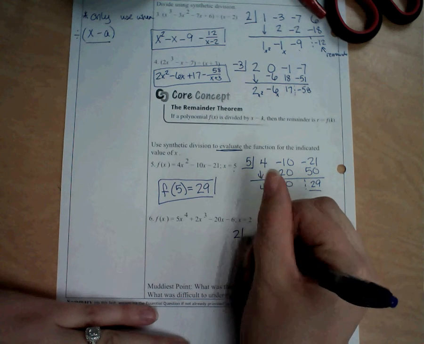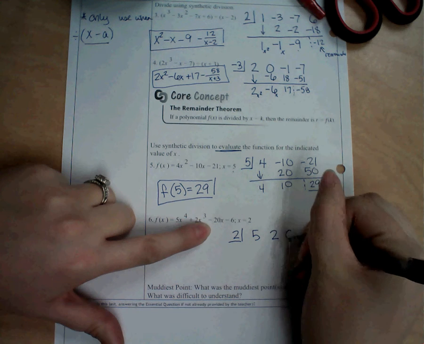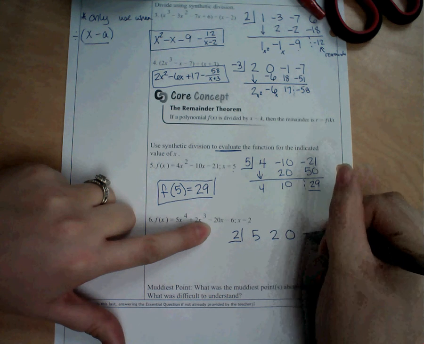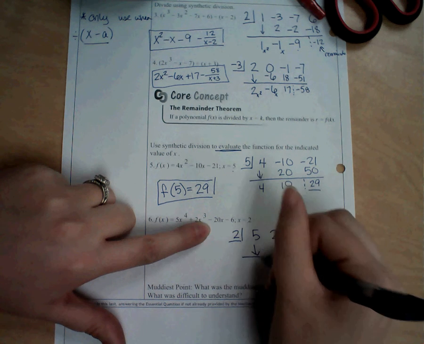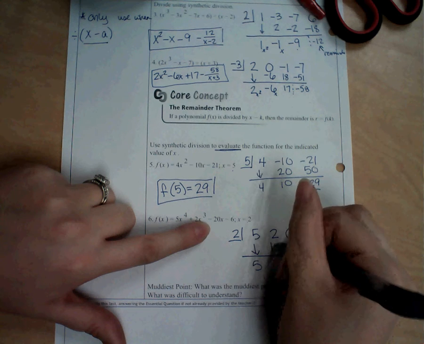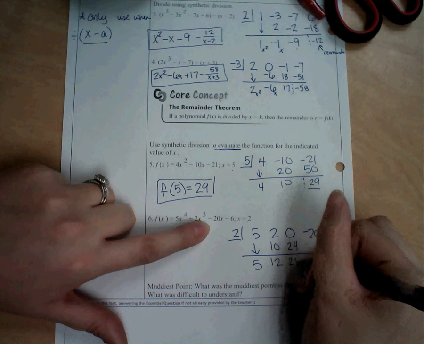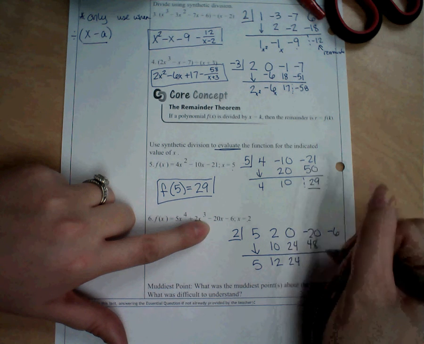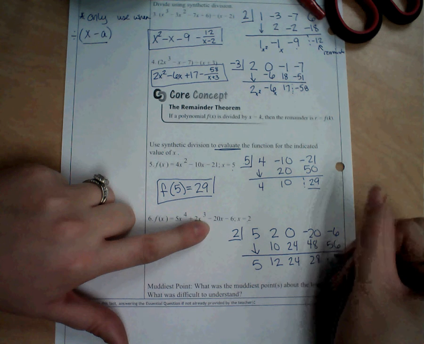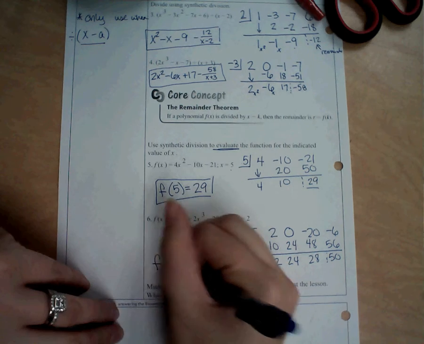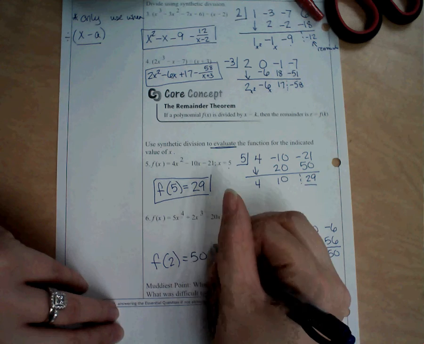Same thing right here. So I have a 2, then I've got 5, a 2. I don't have an x squared, so I still have to use that placeholder of 0, negative 20, negative 6. Drop your 5. 2 times 5 is 10, add down 12, multiply up 24, add down 24, multiply up 48, add down 28, multiply up 56, add down 50. So f of 2, when I substitute 2 in for all of the x's, my answer would be 50.